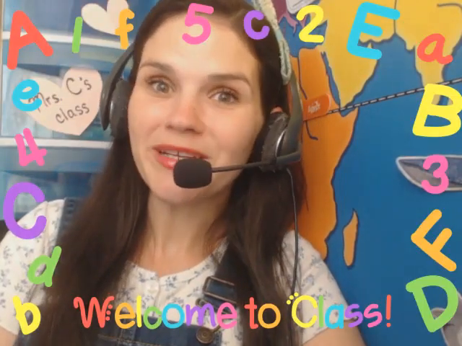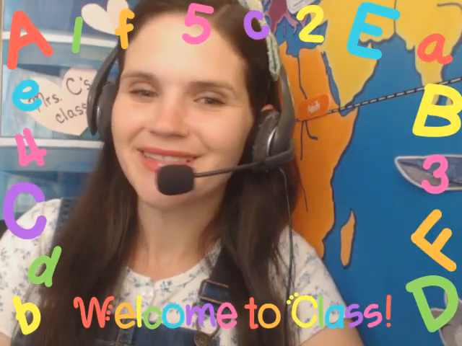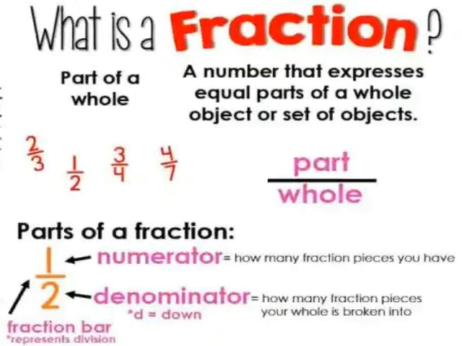This week we'll be talking about fractions. Well, what is a fraction? A fraction is part of a whole. It's a number that expresses equal parts of a whole object or set of objects.